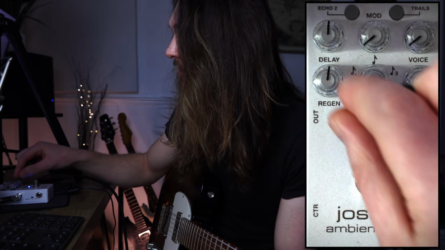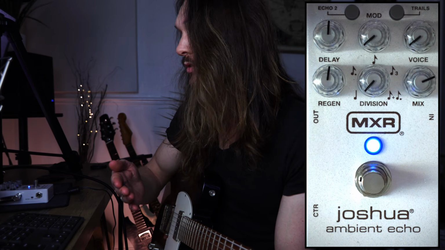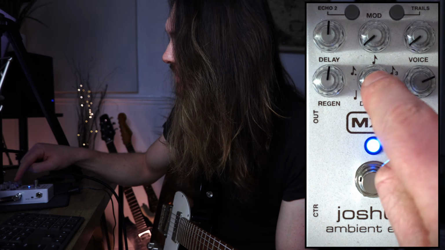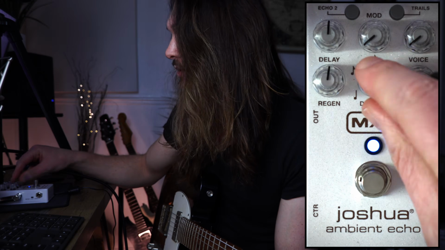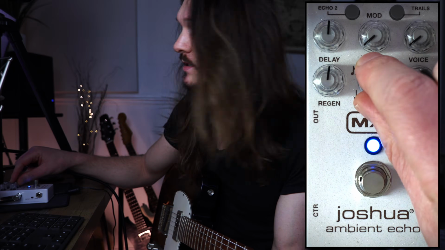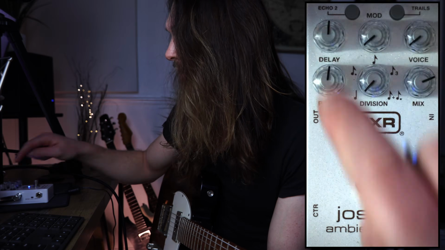Underneath that we got our regen. This is the amount of repeats we get, so all the way to the left will give us one singular repeat, and then all the way to the right gives us infinity repeats. The division here is the rhythmic subdivision of the repeated note that we get, dictated by the tempo.